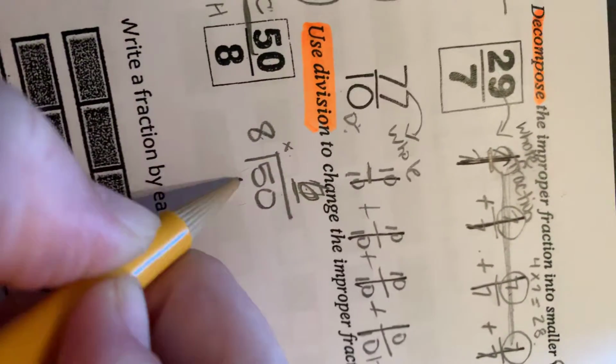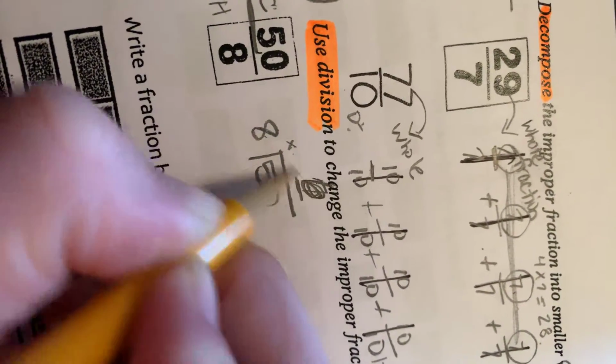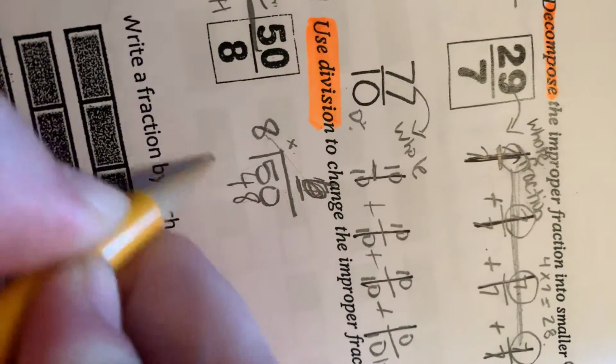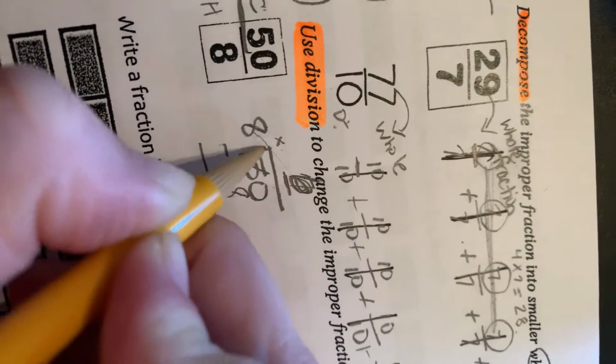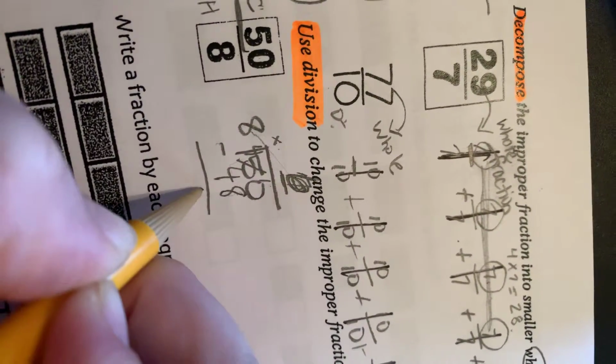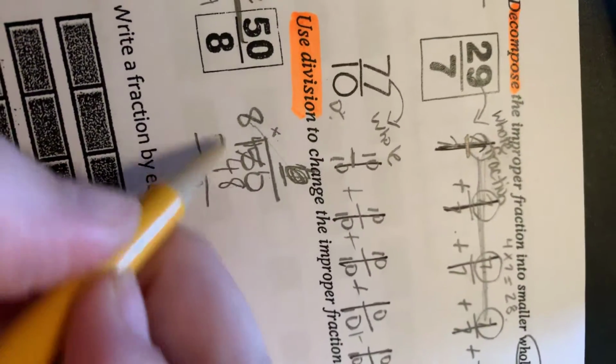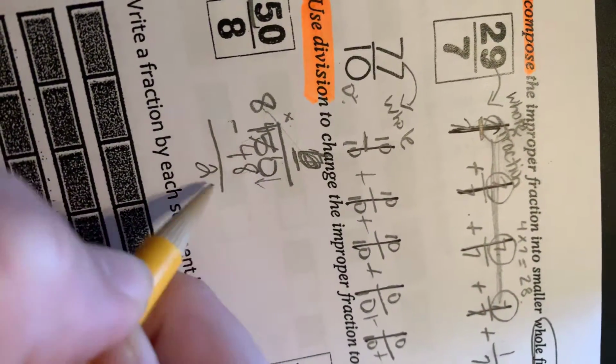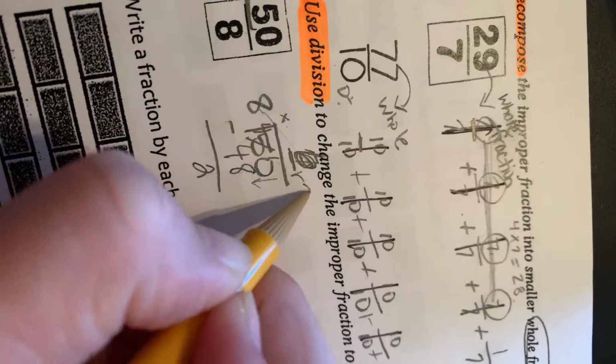Because 6 times 8, you write the answer, then you write that fact. This allows you to subtract. 10 minus 8 is 2. After sister, brother, is there anyone to bring down? No, so 6 remainder 2.